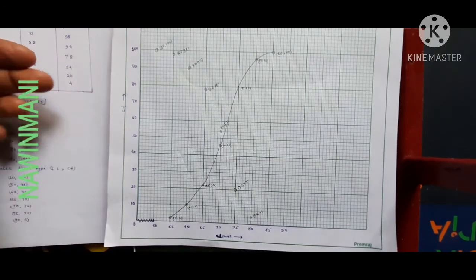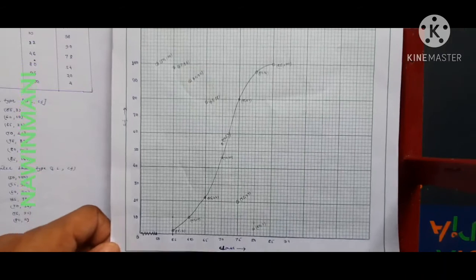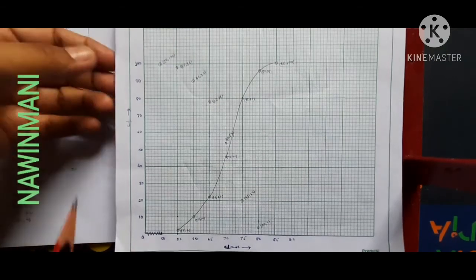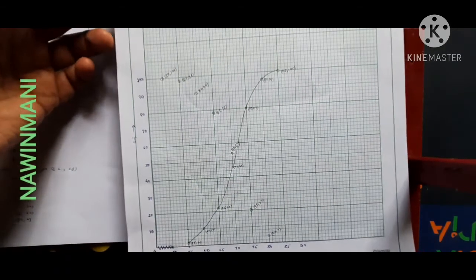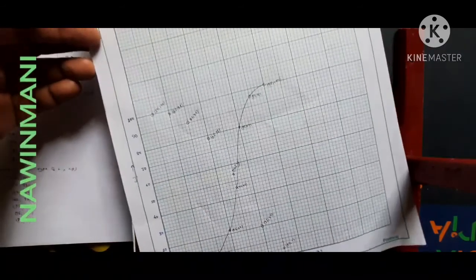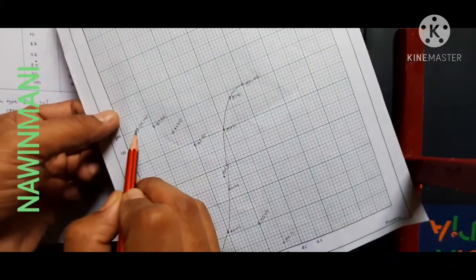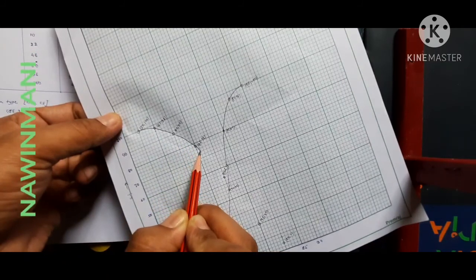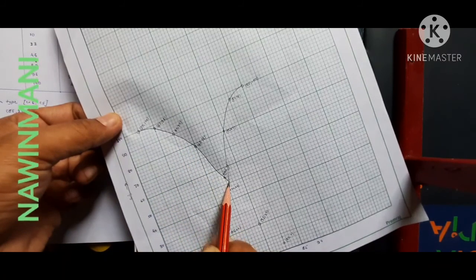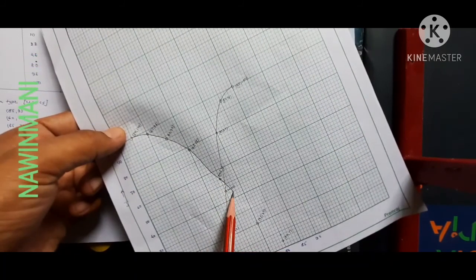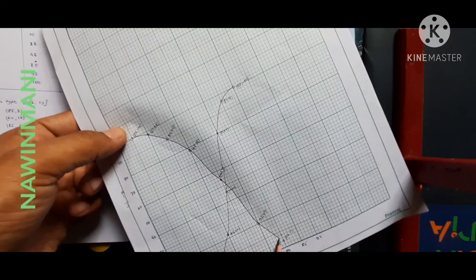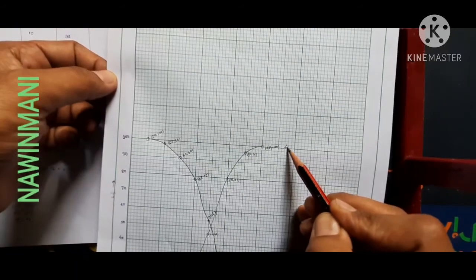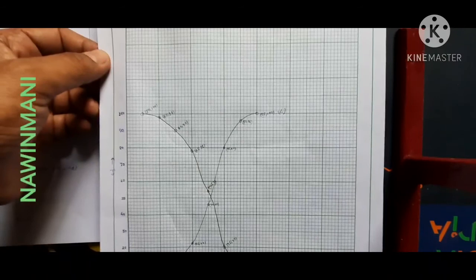Now after having plotted the points, we will again draw a freehand graph. Without lifting up the pencil, we will draw a freehand curve. That will be called the more than ogive. Now I start, see, this way. Like this. So this is the less than ogive and this is the greater than ogive.